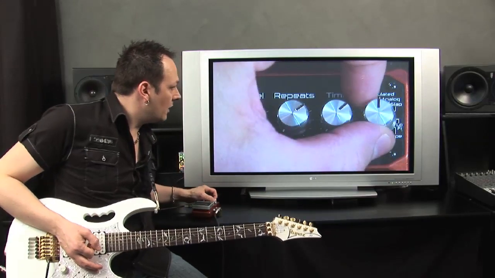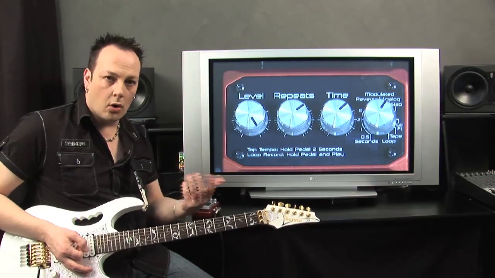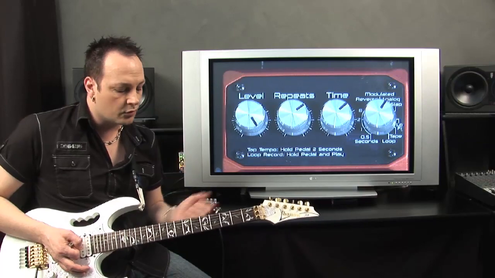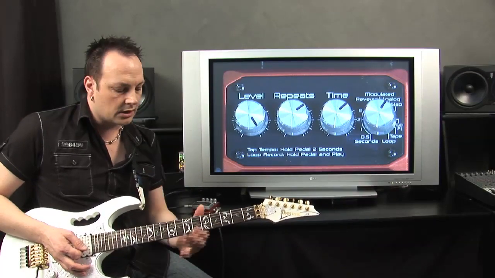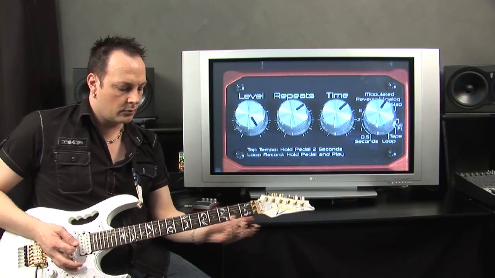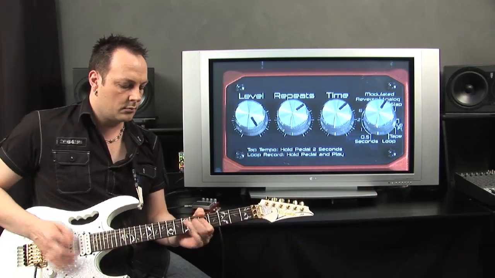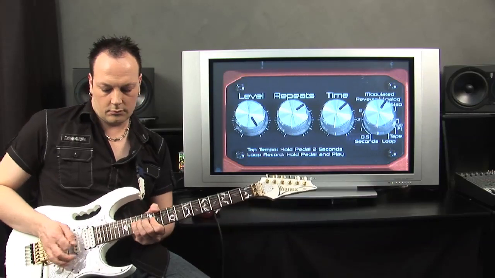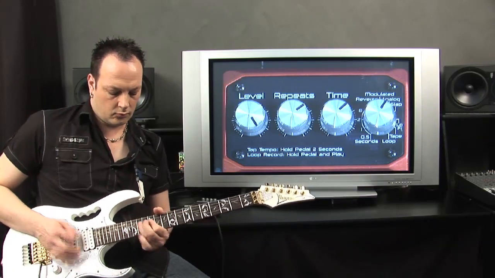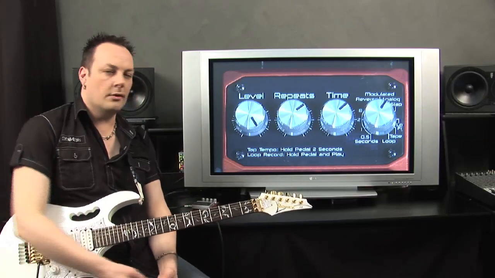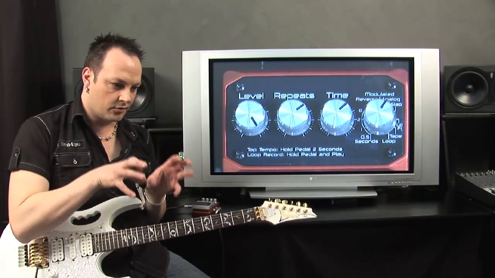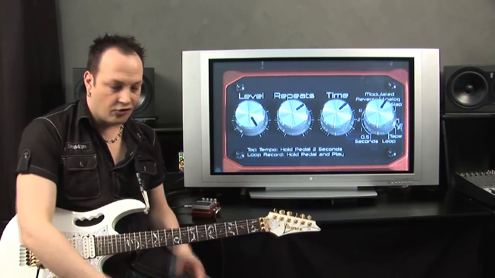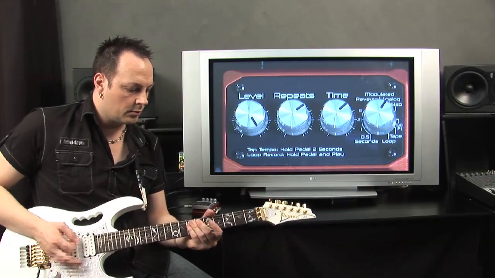Then you've got analog delays, which are based on old style analog delay pedals, delay units, which basically degrade the signal slightly. It's got kind of a warmer tone. It's not as crystal clean. It's basically just a dirty kind of delay.